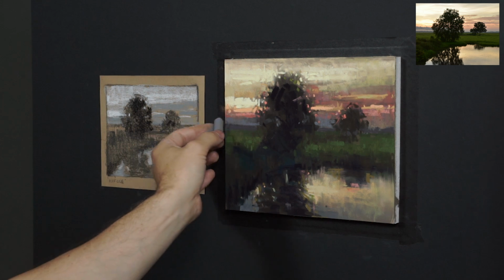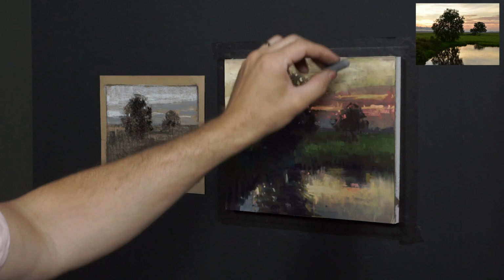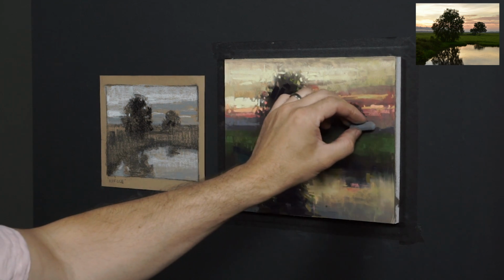So pretty how the gray blue turns to a peachy gold as you move up into that sunrise.